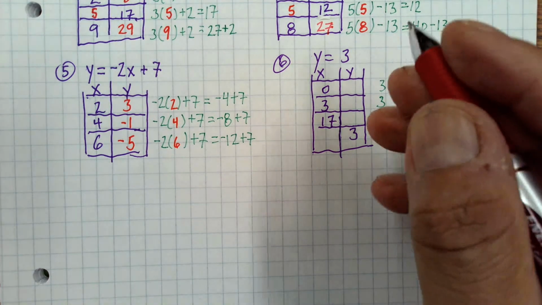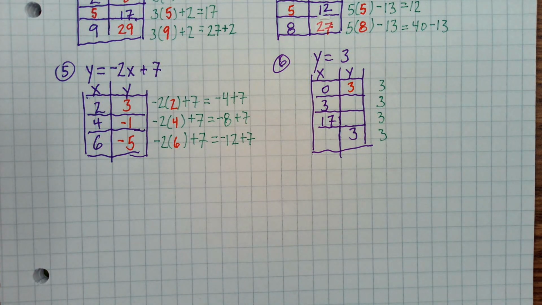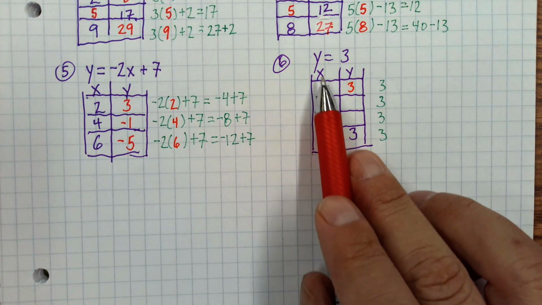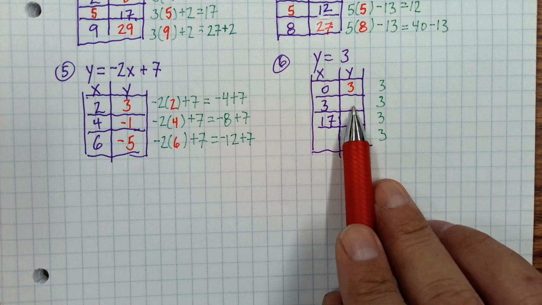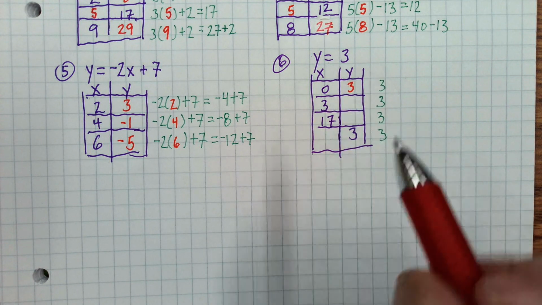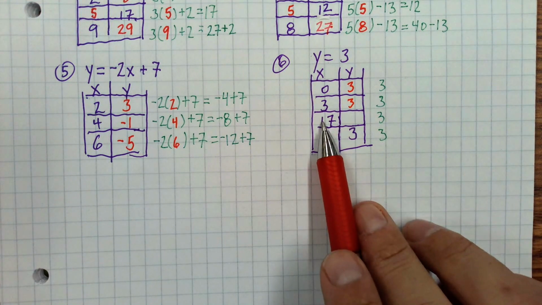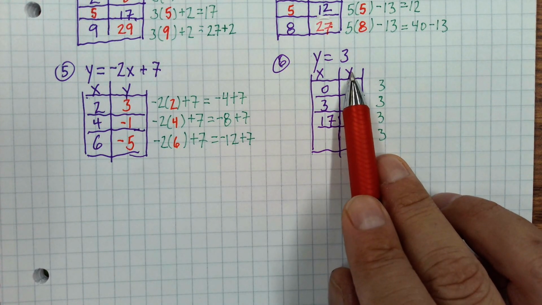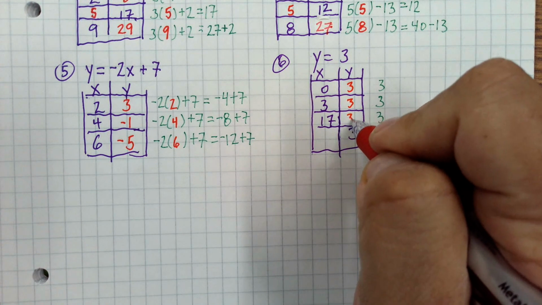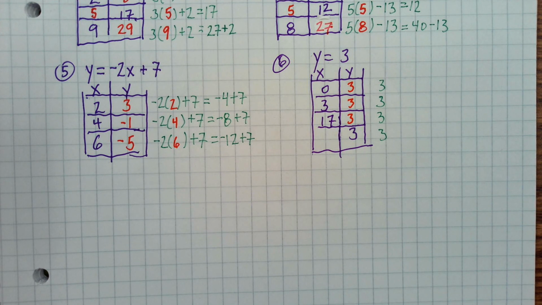It has to be 3. When x is 3, what's y going to be? It's equally 3. When x is 17, what does y have to be? 3. Look, guys, it's always saying y is 3. No matter what number you have for x, y is always 3.